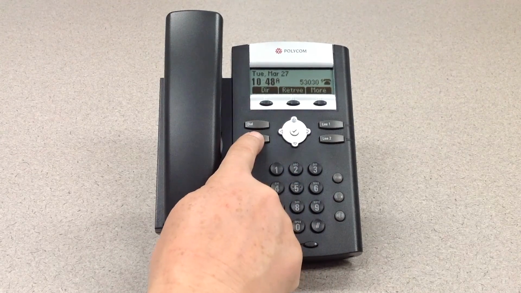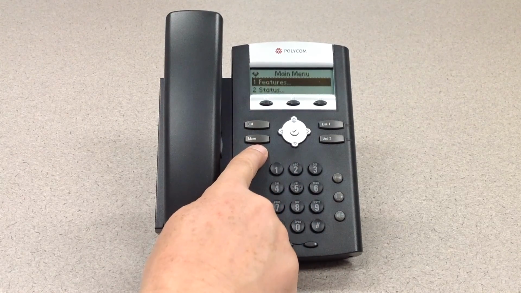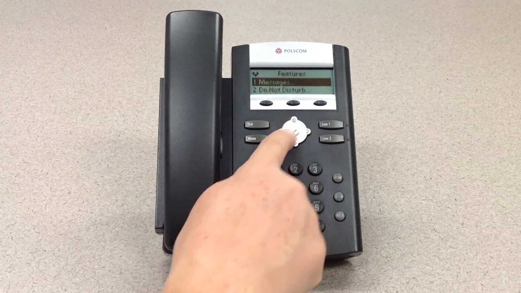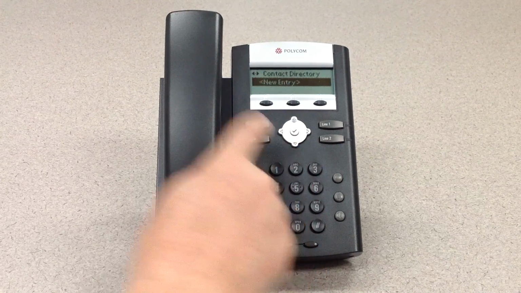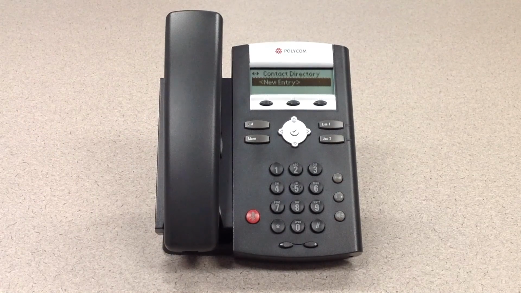Or you can use the standard method. Choose the menu button, choose Features, and then choose Contact Directory. When you first set up your contacts, think about the person or office you call most often and enter it into your contact directory first.